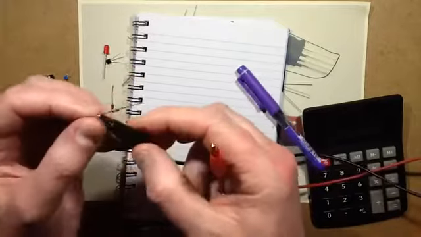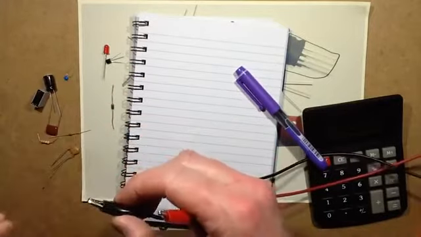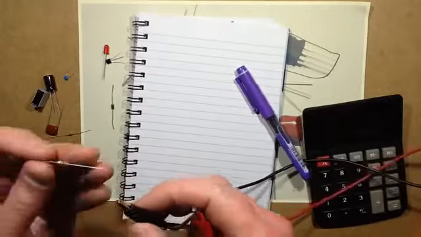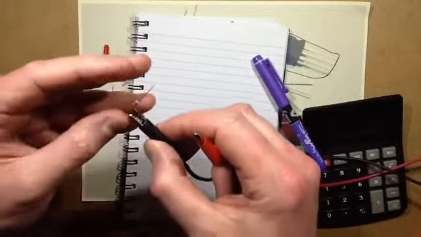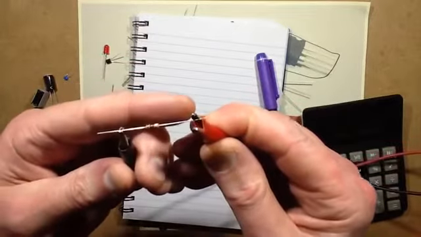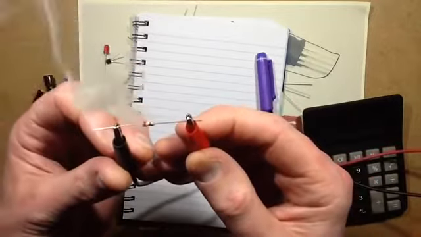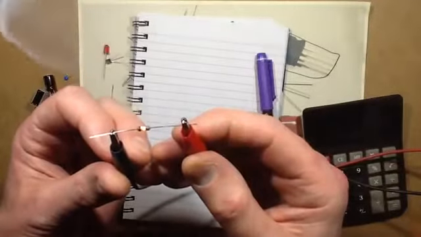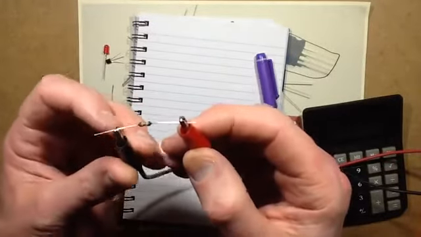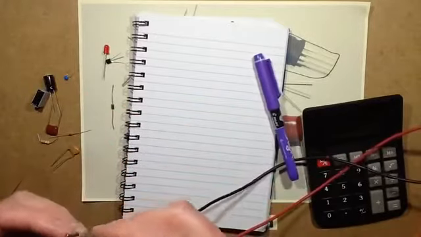Okay, would you like to see that again? Yes, you would. So let's get another 10 ohm resistor here. Hook it up and we'll see it burst into flames again. Oop. Lots of smoke and my workshop is now absolutely stinking. So yeah, you have to choose the correct power rating for resistors.